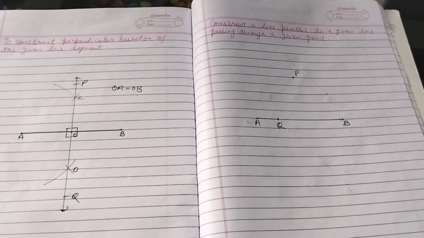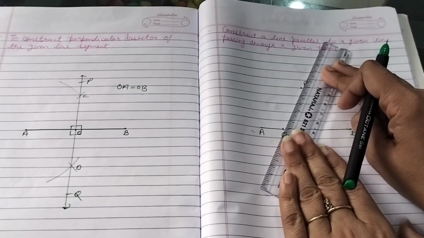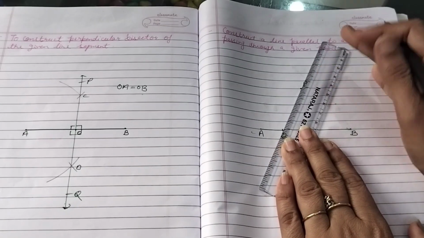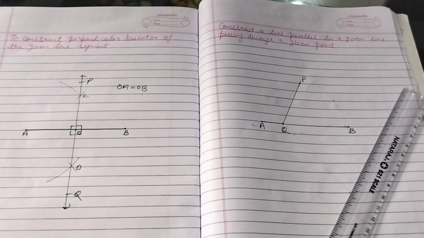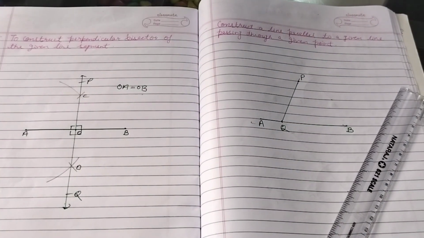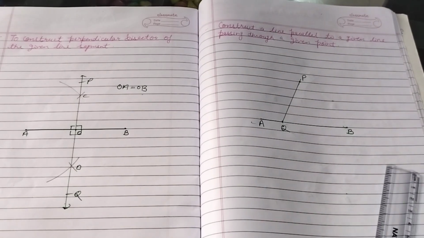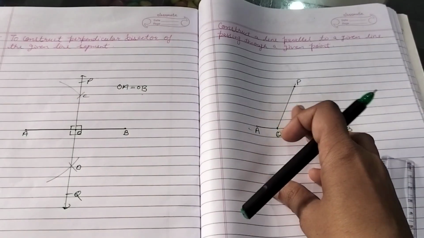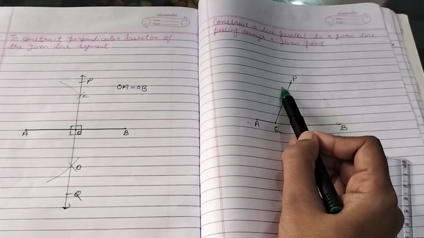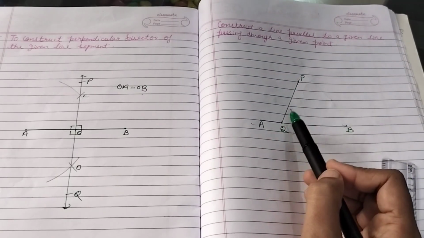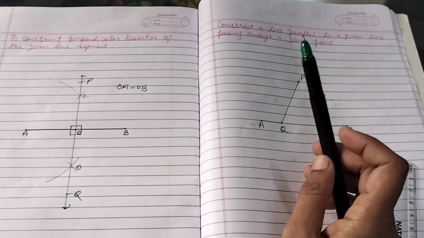Now we will join PQ. We have taken any point on the line segment AB, suppose the point is Q, and then we have joined these points P and Q. We know that for parallel lines, alternate angles are equal and corresponding angles are equal. What we have learned is how to make equal angles. So this angle and whatever angle will be formed over here, these will be the alternate angles. If alternate angles are equal, lines are parallel. So we will be making equal angles.